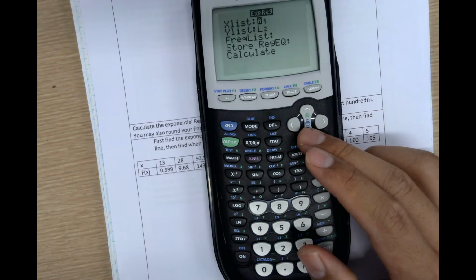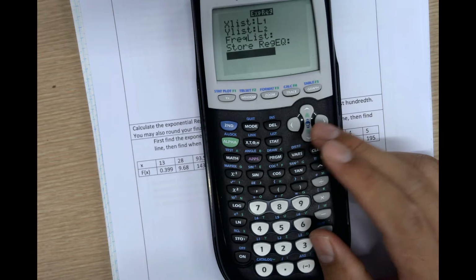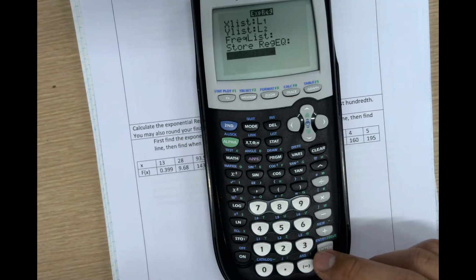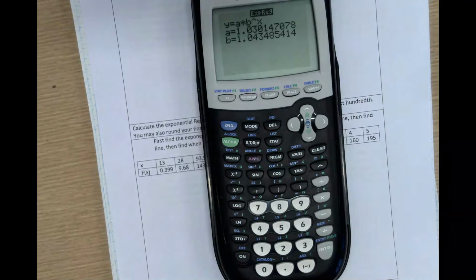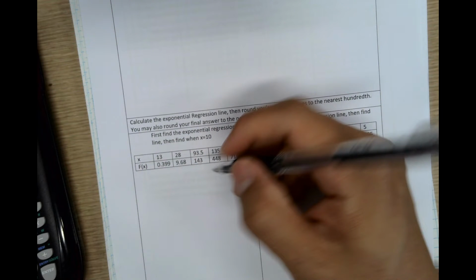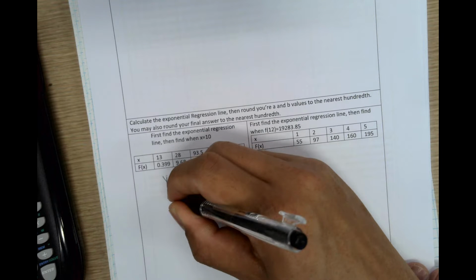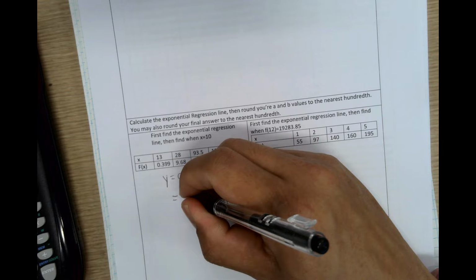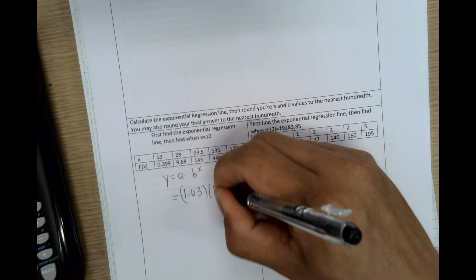What you're going to do is either press enter about 5 times, or just hit the down arrow key until you get to calculate, and you're going to hit enter, and you can see it calculates it for you. So I want you guys to round to the nearest hundredth, which is the second decimal. So you can see that a equals 1.8, b equals 3.1, and the equation is y equals a times b to the x.